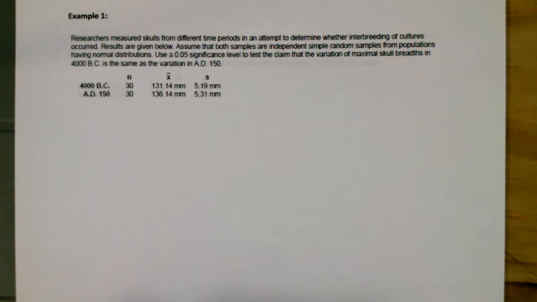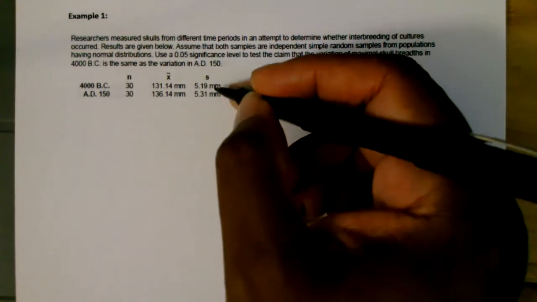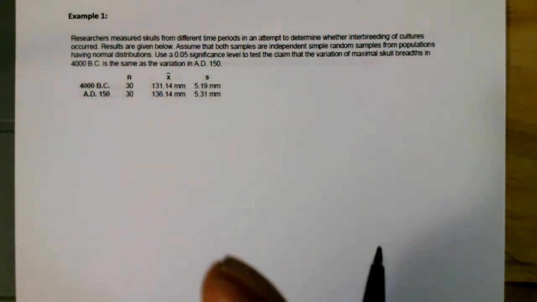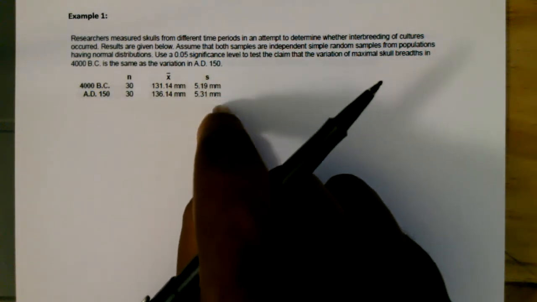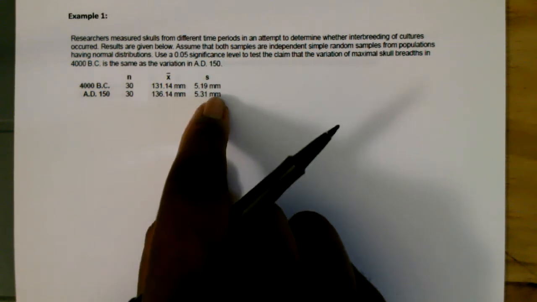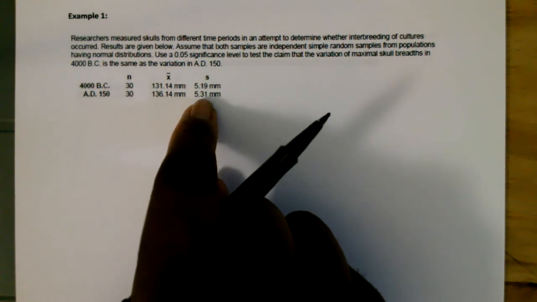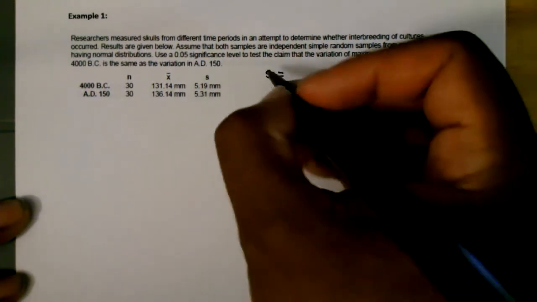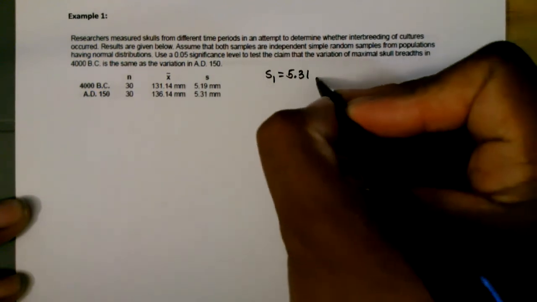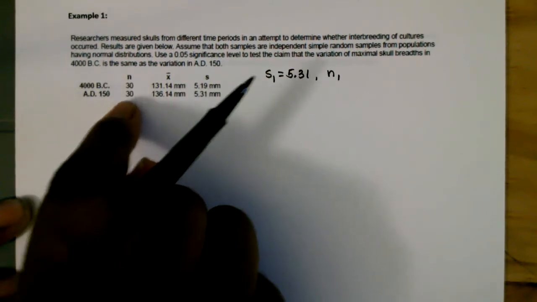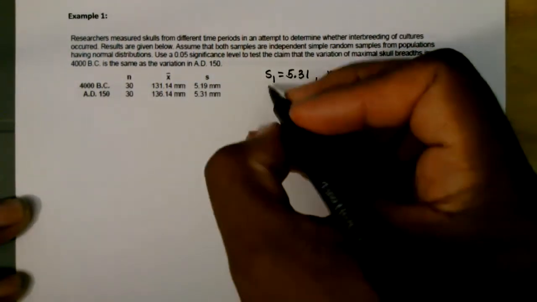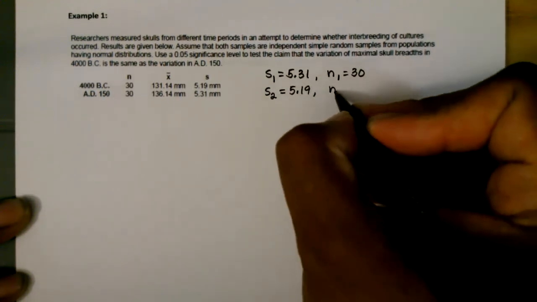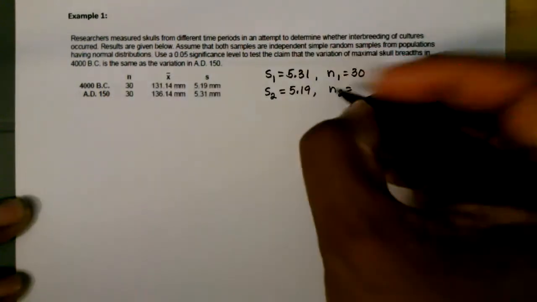All right, now I need to look at which one of these standard deviations is greater, because I want the correct F-test statistic for this. So I have to let S1 be the greater of these two. And in this case, the 5.31 for AD 150 is the one that's greater. So S1 is 5.31, and I need to know what n1 is. For this, n is 30, so n1 will be 30. And S2 will have to be the other standard deviation. That's 5.19, and n2, of course, for the 5.19, is going to be 30.